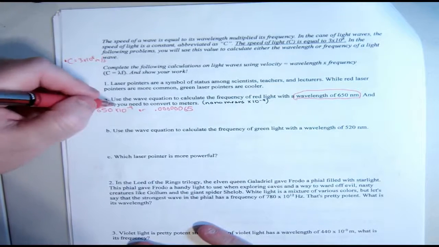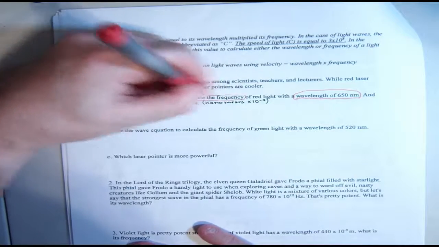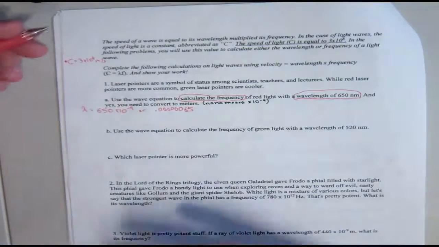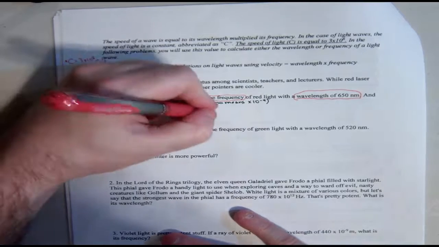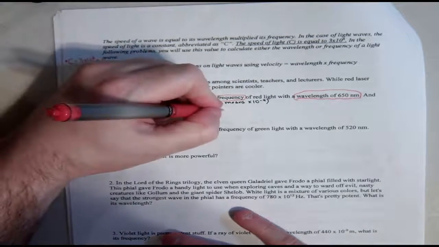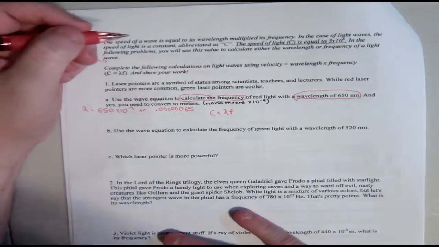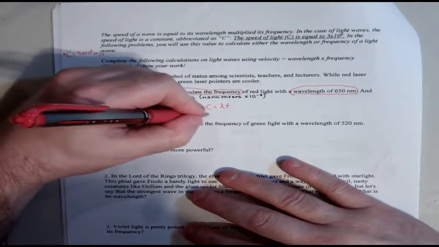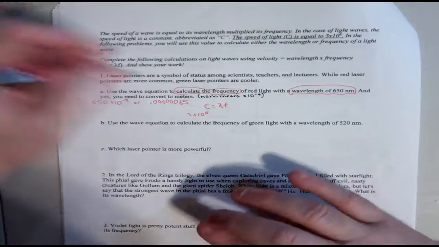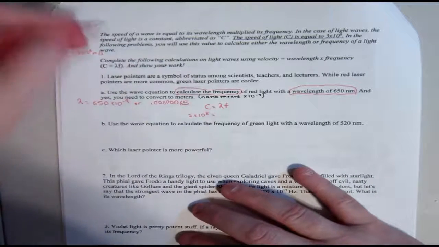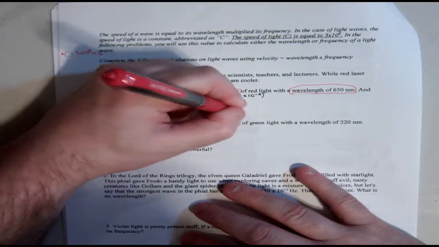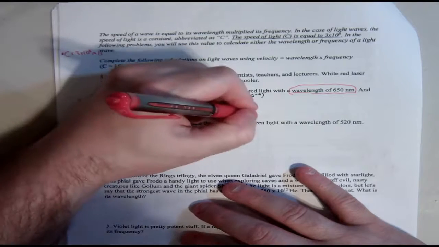So what is it asking for? Calculate the frequency, right? So really, it has to be the wavelength or frequency because we always have the speed of light, right? So that's a given. So what we're going to do is put our formula: C equals the wavelength times the frequency. Okay? Now let's plug in what we know. 3 times 10 to the 8th. You could say 3.0 if you want to do that. That's fine. Equals, remember, they give us the wavelength. So 650 times 10 to the minus 9 times the frequency.